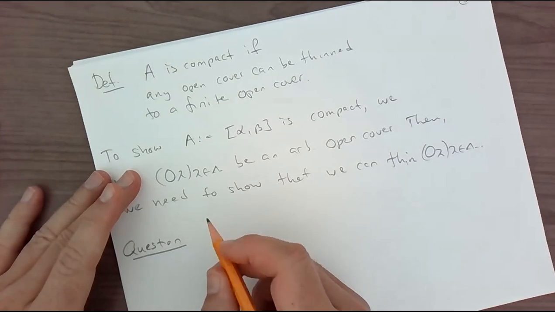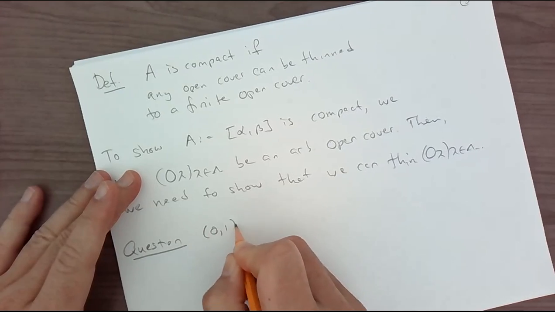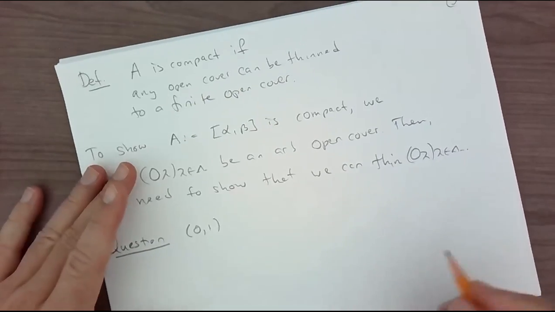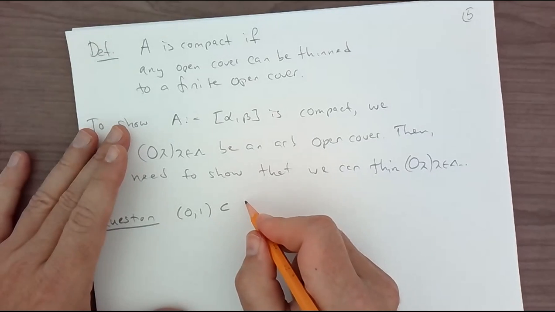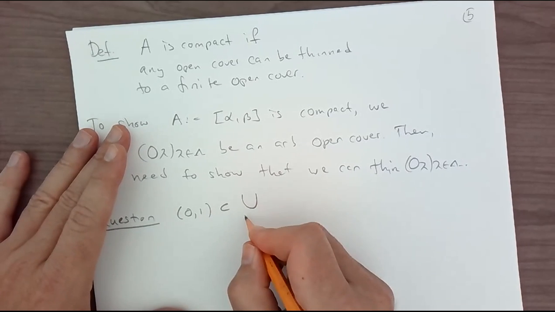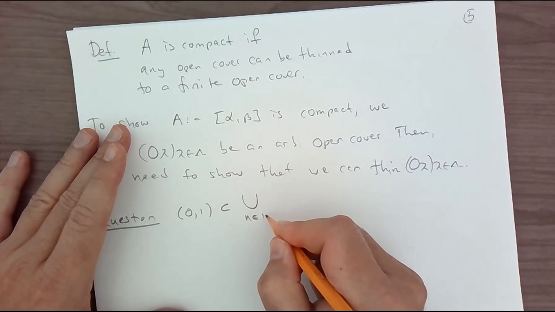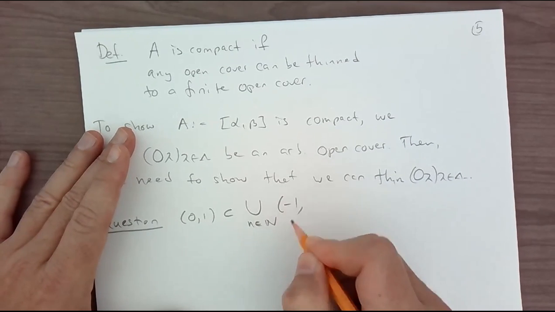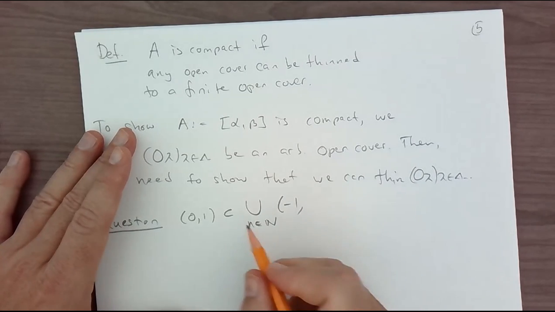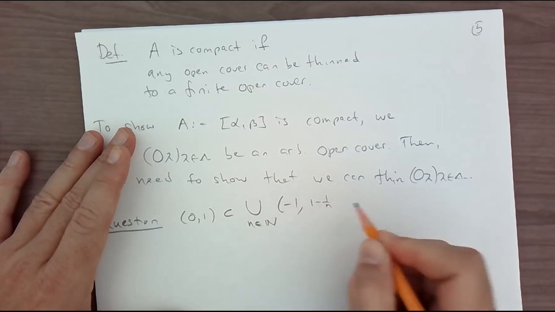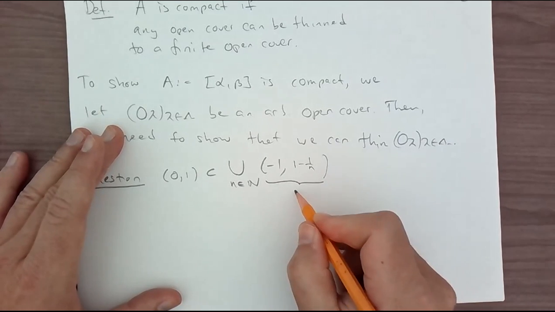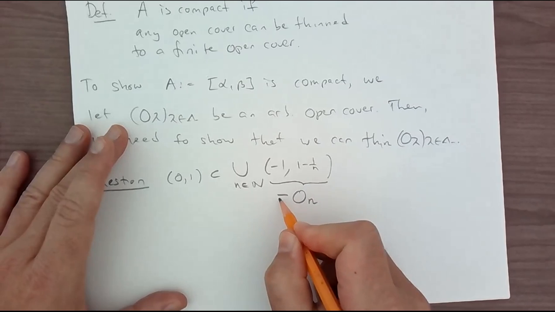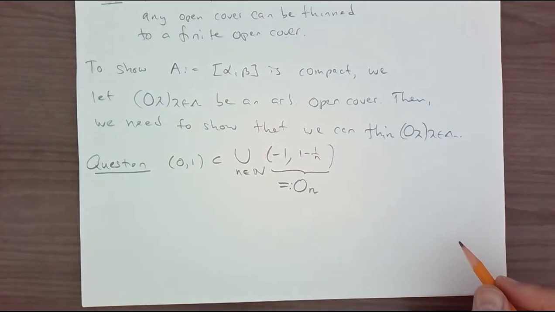What about if I took 0 to 1, and this would be inside some open set like the union, now running over the natural numbers, of say -1 to 1 minus 1 over n. So this here would be our O_n. So I should not be able to do this stuff here. So where does it go wrong?